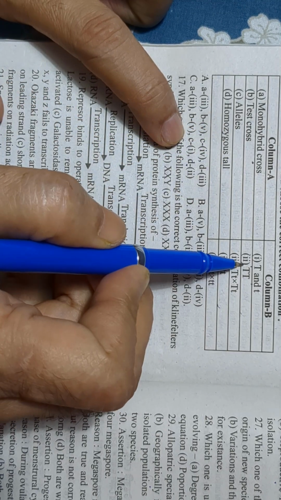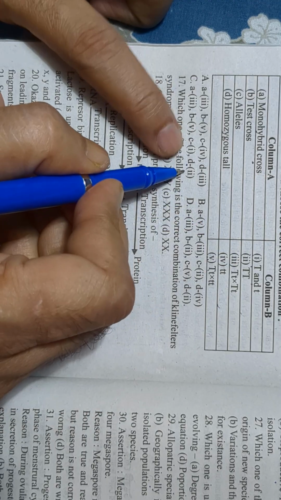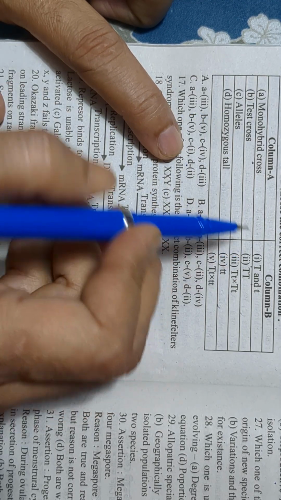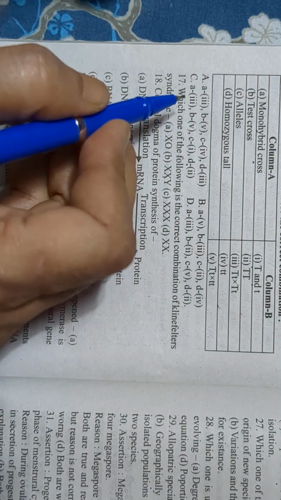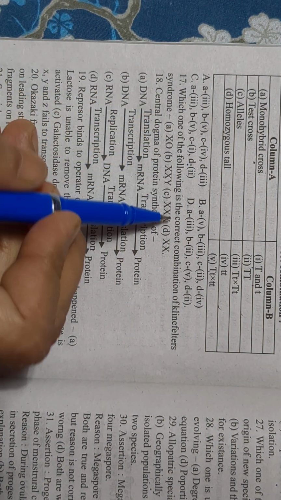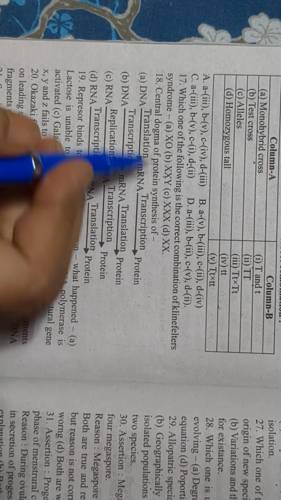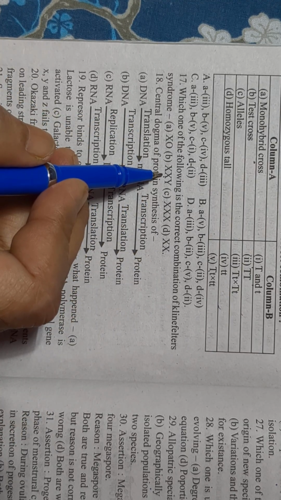Homozygous tall. This is the homozygous tall. 2 D2 and C1 C T and T alleles. Yes. So C is the correct answer. 17. Which one of the following is the correct combination of Klinefelter? Klinefelter means XXY. So B is the correct answer.